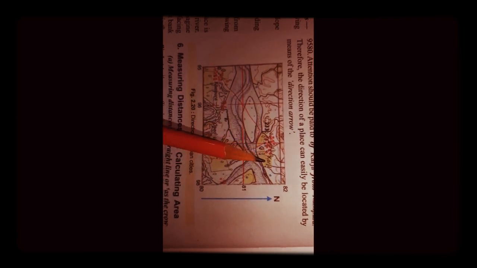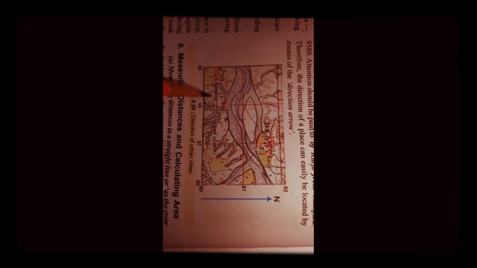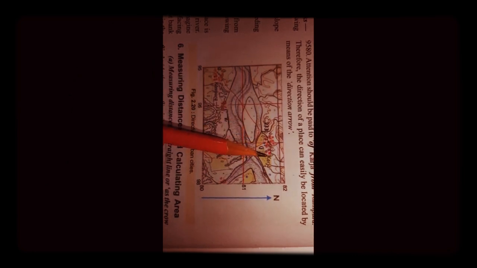Now another example of finding the direction of villages, the direction with reference to the village. This is Karja and this is Rampura. The question asked is, what is the direction of Rampura from Karja? Then how can we find out?